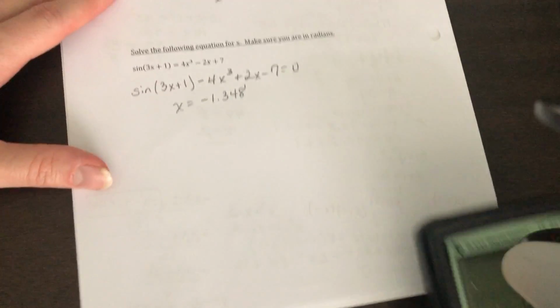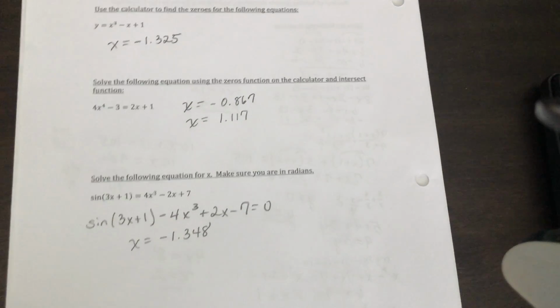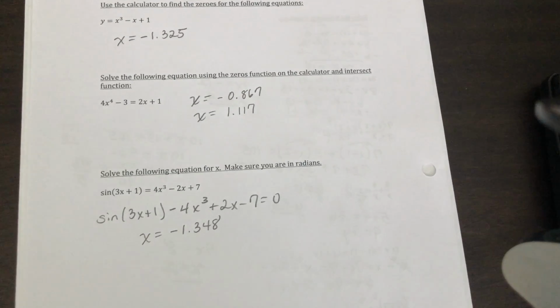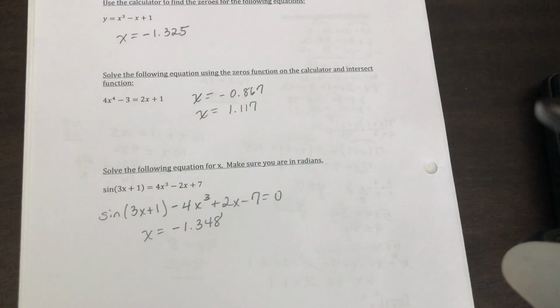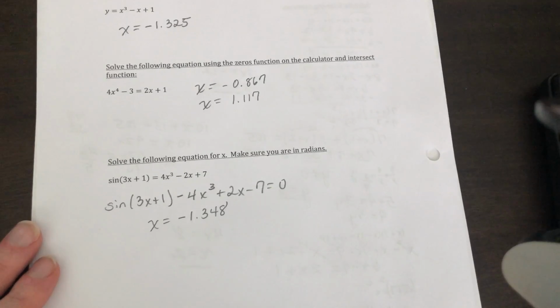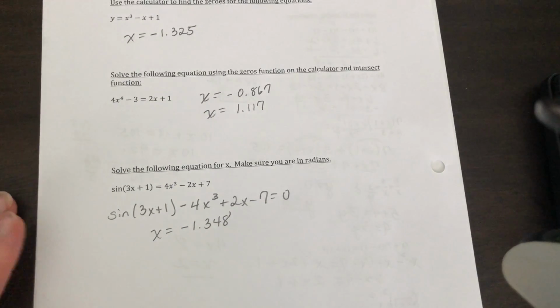Okay, so this was a review of how to solve simple equations, as well as using your calculator to find the zeros. Make sure you are comfortable with finding the zeros in the calculator. It's one of the things, and one of the only things you use your calculator for in calculus. Okay, so we have to be comfortable and we have to be quick at it.